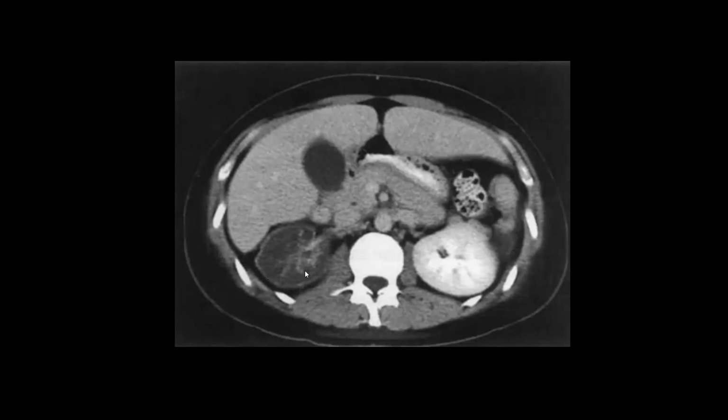Okay. The enhancement of the capsule is seen because the capsule is supplied by small retroperitoneal vessels. So you can see normal enhancement in the capsule. But the renal parenchyma does not enhance due to occlusion of the renal artery. It can happen usually after dissection, especially after trauma or intervention.